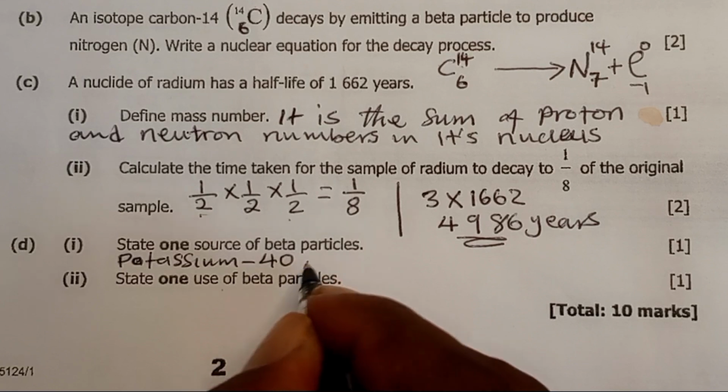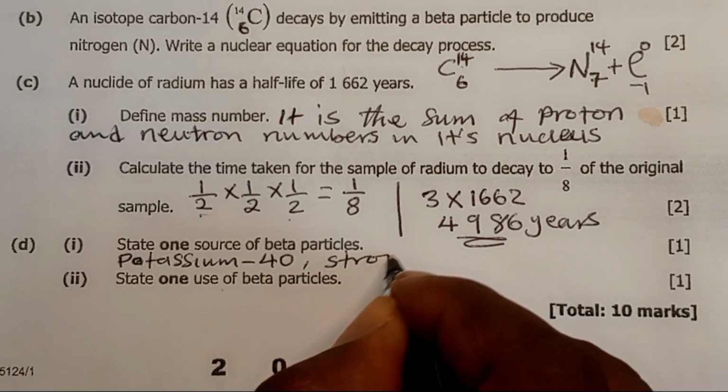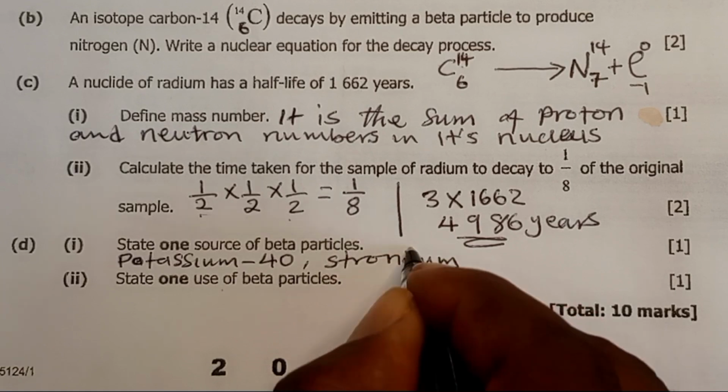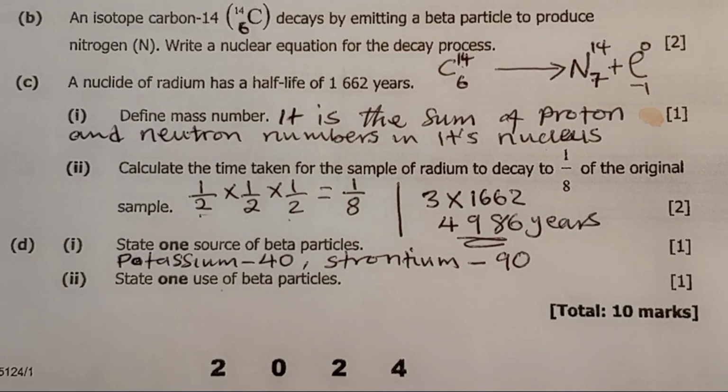Also, you can say uranium or strontium 90. So that is the source of beta particle, and any other examples that we can give. So even nitrogen is emitting beta particle. Even nitrogen is a source of what? Beta particle.